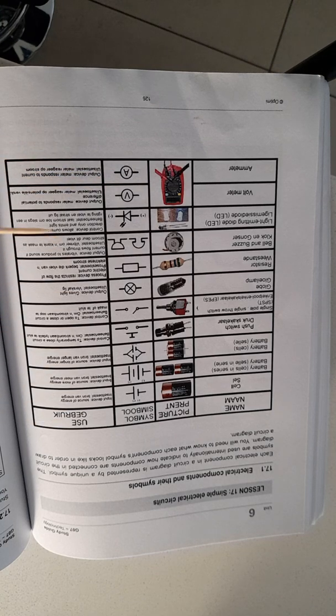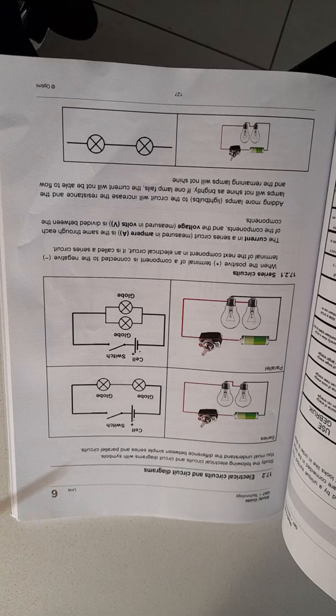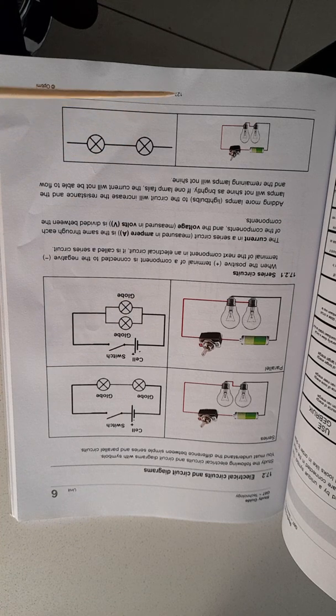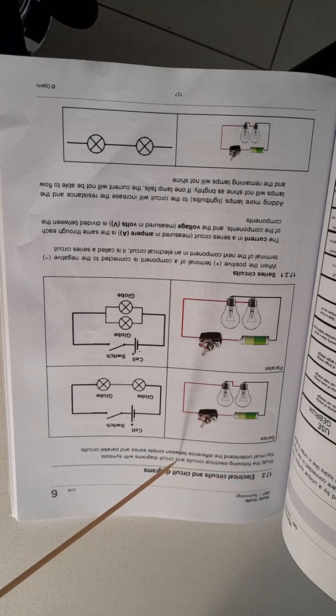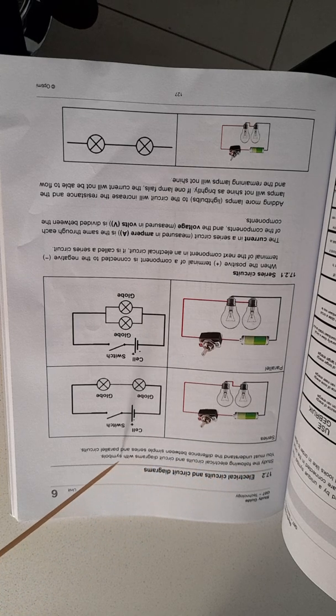Very important, this table. Please go back and read it and understand the symbols before we go to electrical circuits. Now, since we know the electrical components, their symbols and their use, we can now go to electrical circuits and circuit diagrams on page 127. Okay, study the following electrical circuit diagrams with symbols.